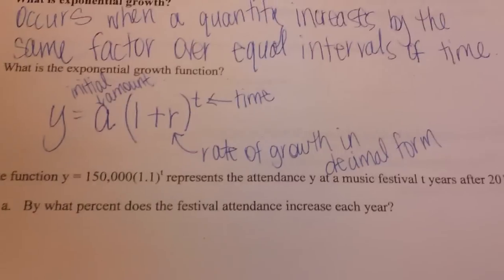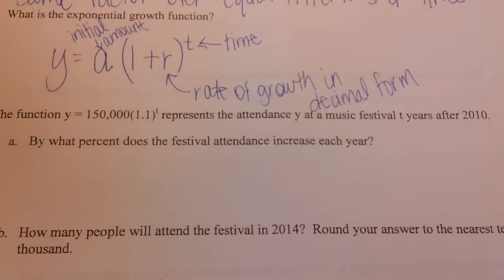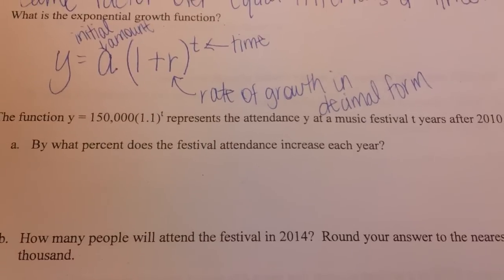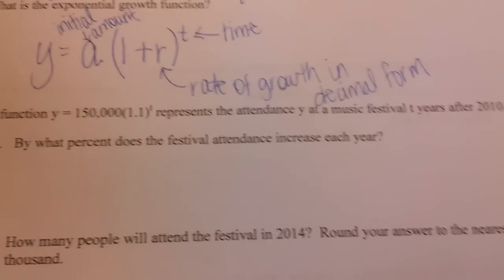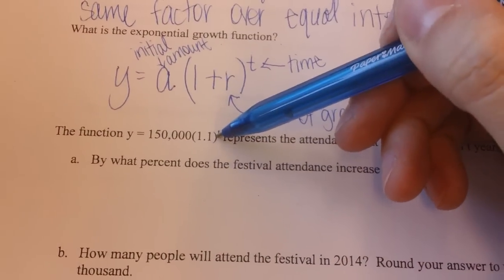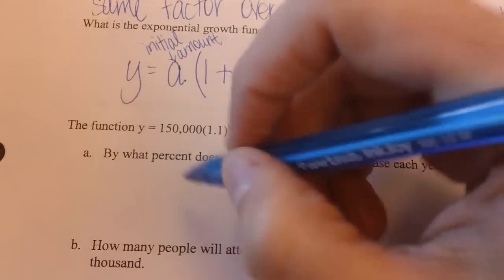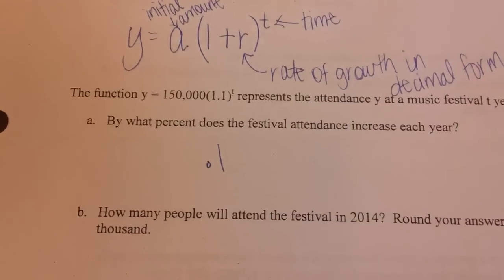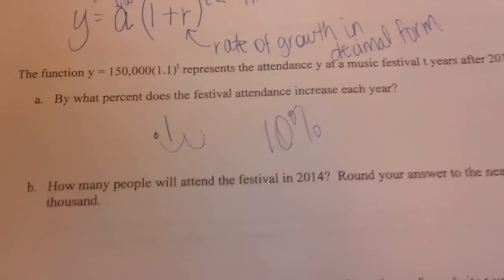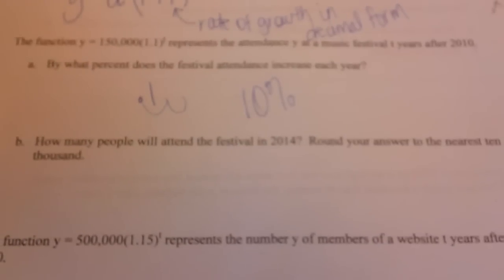So let's try one. The function y equals 150,000 times 1.1 to the t power represents the attendance y at a music festival t years after 2010. By what percent does the festival attendance increase each year? So to find the percent that it increases, all we have to do is look in the parentheses. The 1 is always there, so if you subtract 1, it leaves you with 0.1, which in percent form is 10% increase each year.